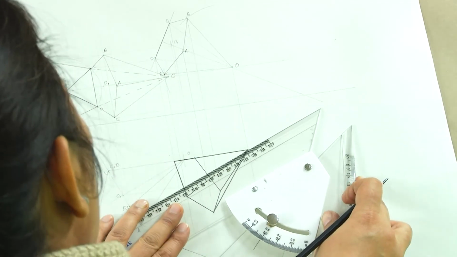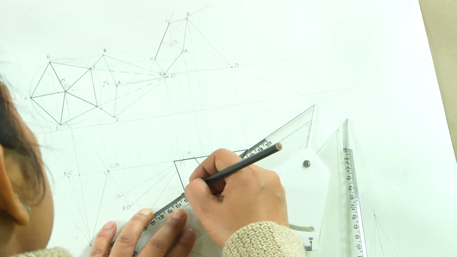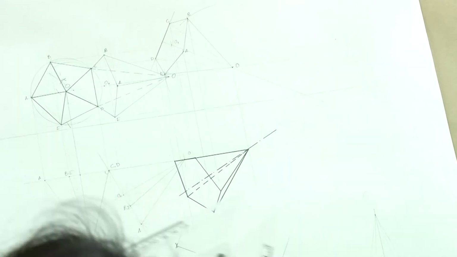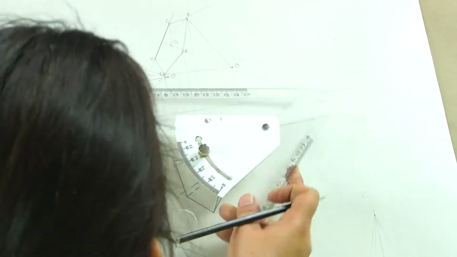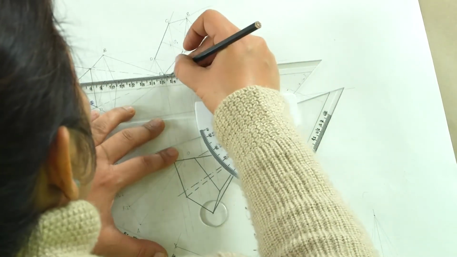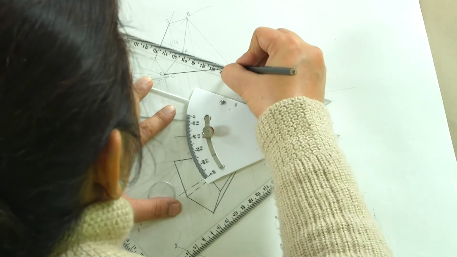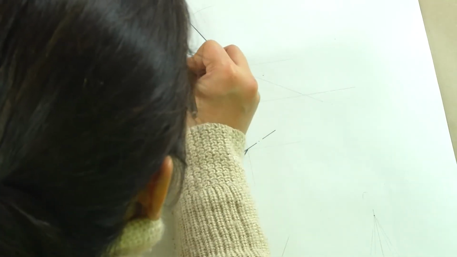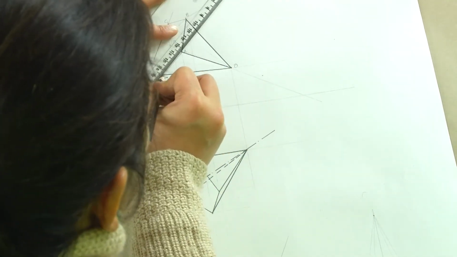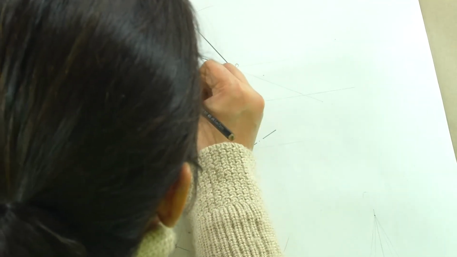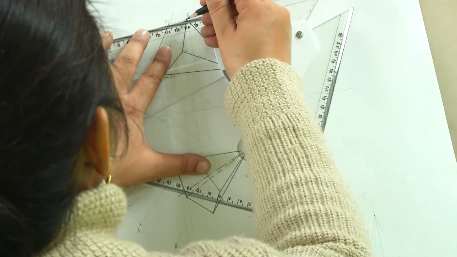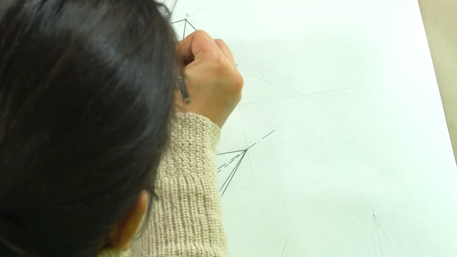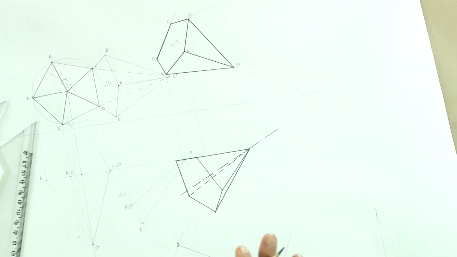And this is the final axis of this cone, which is seen here, given the conditions that one of its faces is going to be parallel to VP. So this is the final shape of the cone that we're going to get.